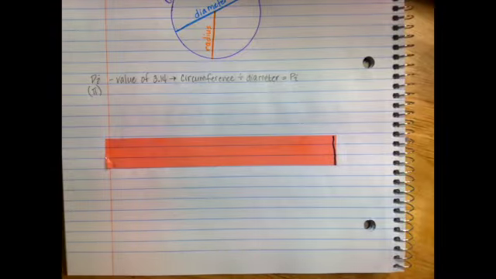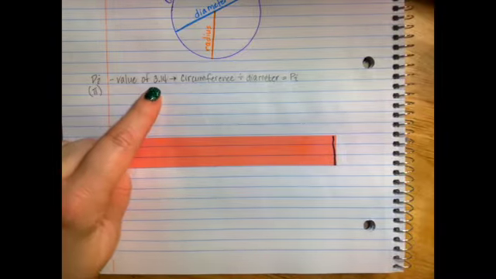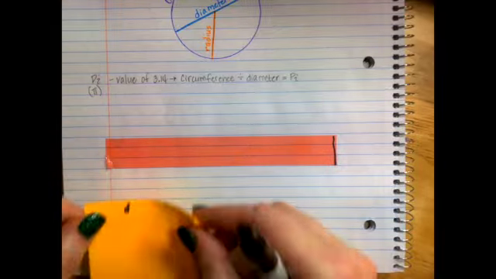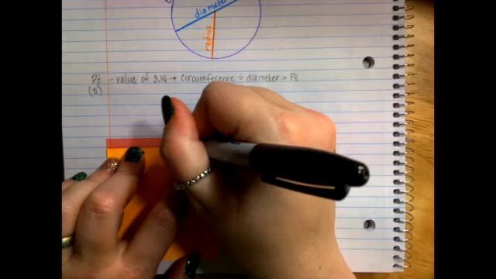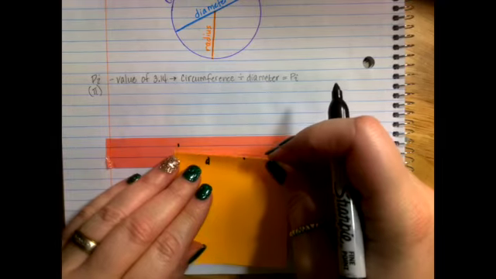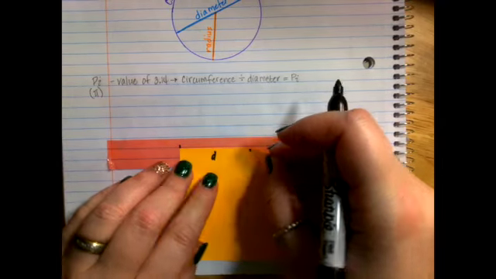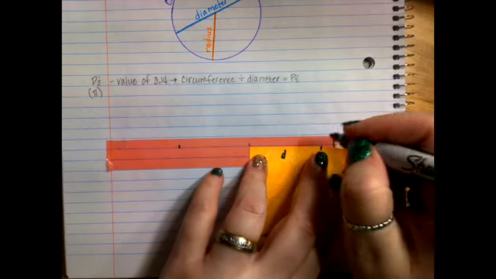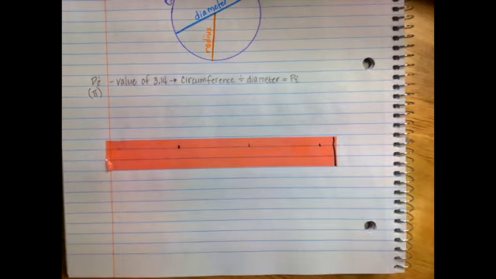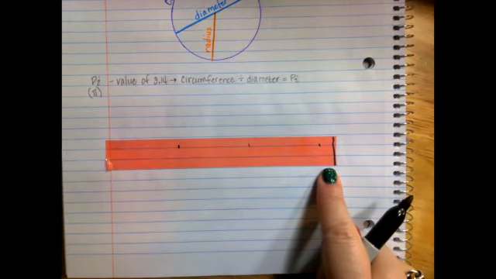All right, so let's see if I can prove pi is 3 and a little bit. So I'm going to take the diameter of that spool and I'm going to mark, there's 1, as close as I can, 2, 3, and a little bit.